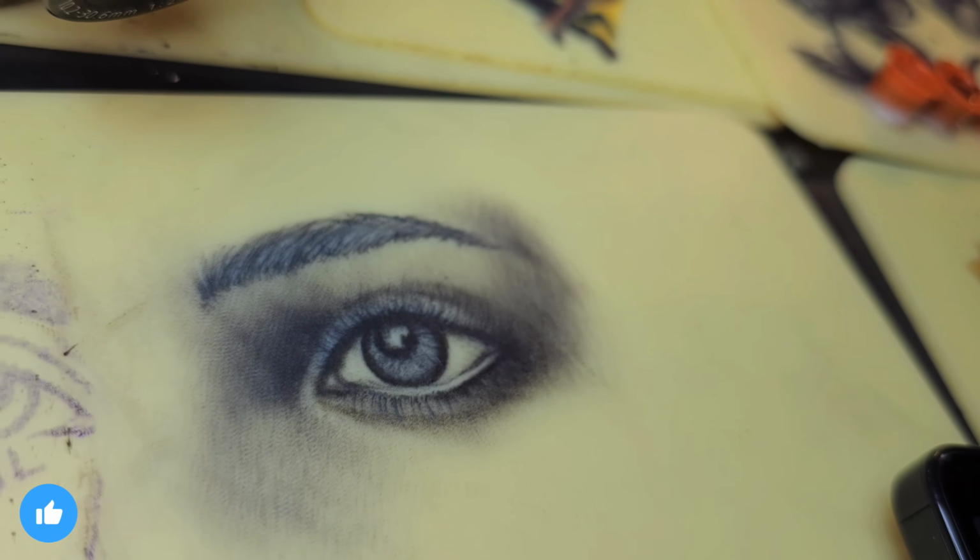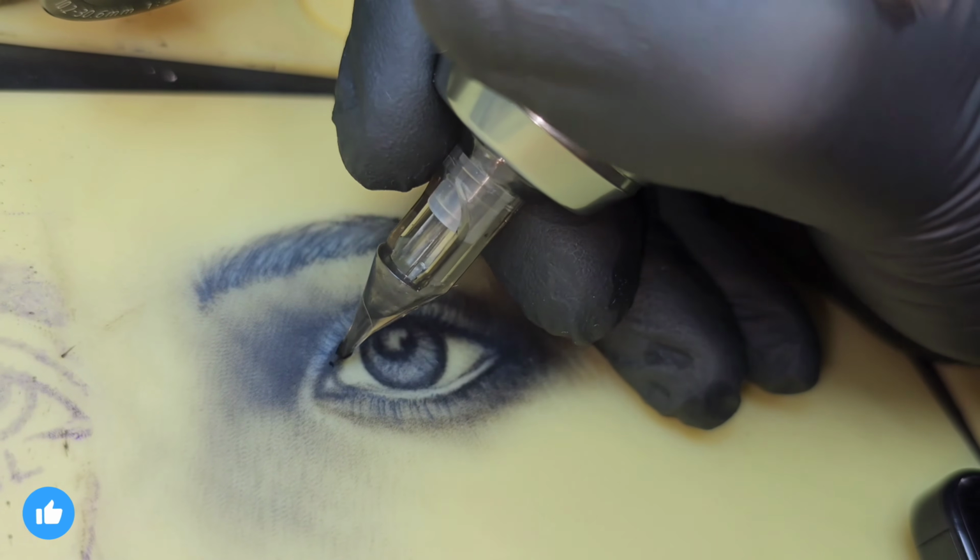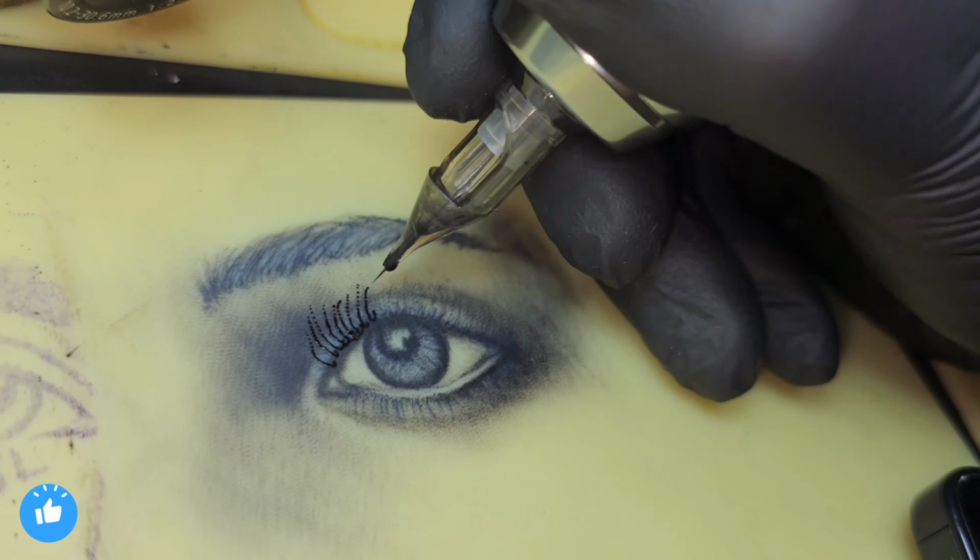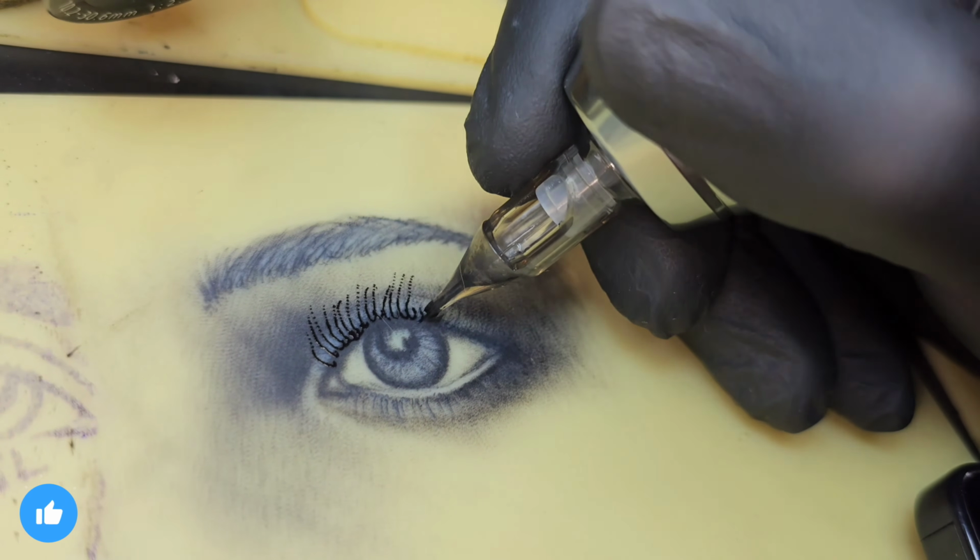Common mistake: drawing stiff and uniform lashes makes the result look unnatural. Instead, vary the thickness and curve of each lash for a more realistic effect.